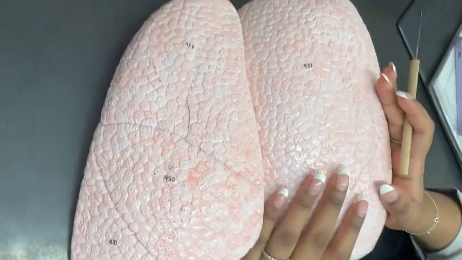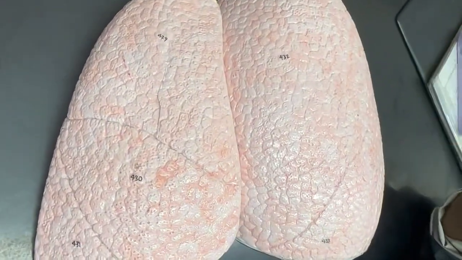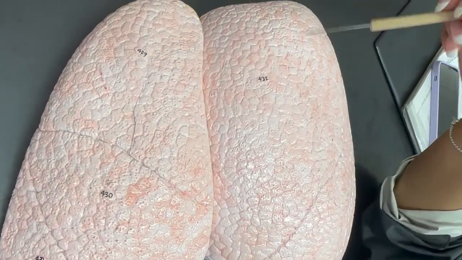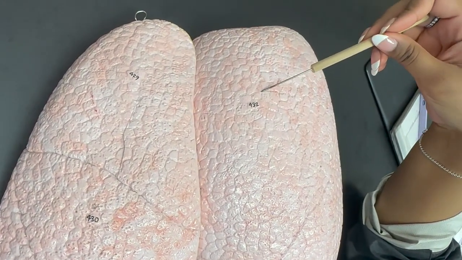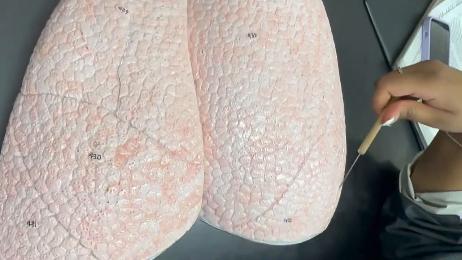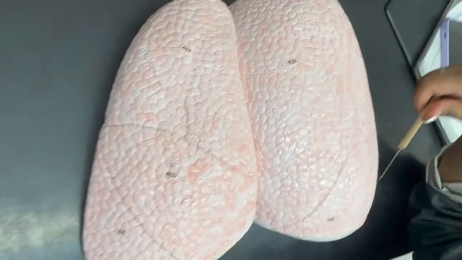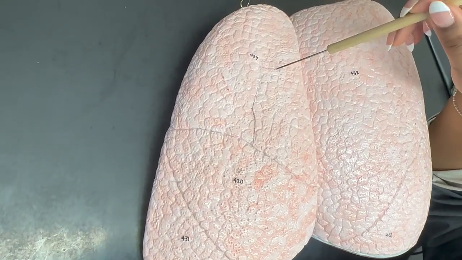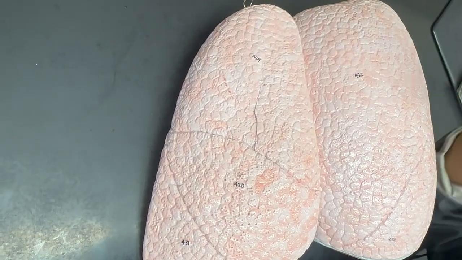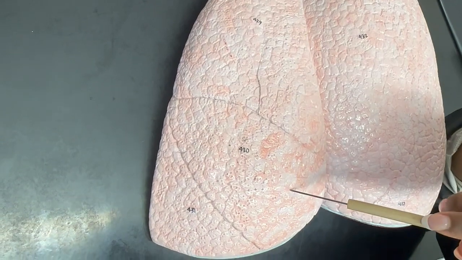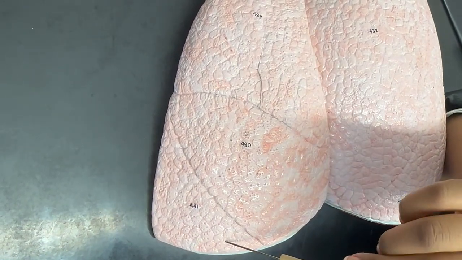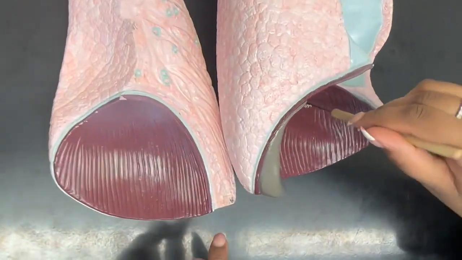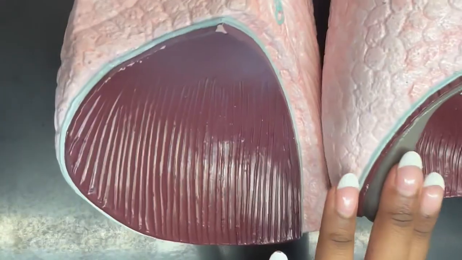So this is the left lobe of the lung, and this would be the left superior lobe of the lung, left inferior lobe of the lung. And then we have the right lobe of the lung, right superior lobe of the lung, right middle lobe of the lung, right inferior lobe of the lung. And then on the back side, you can see the diaphragm. So it's these red parts.